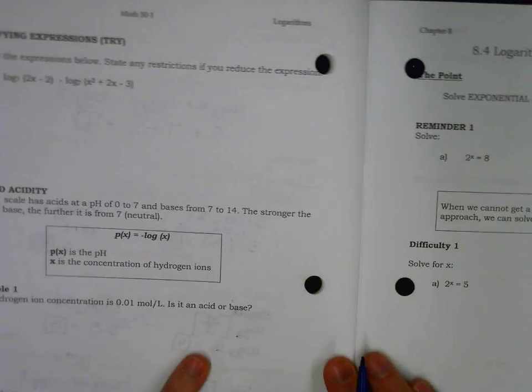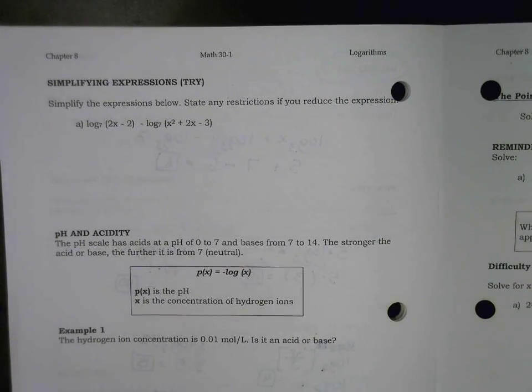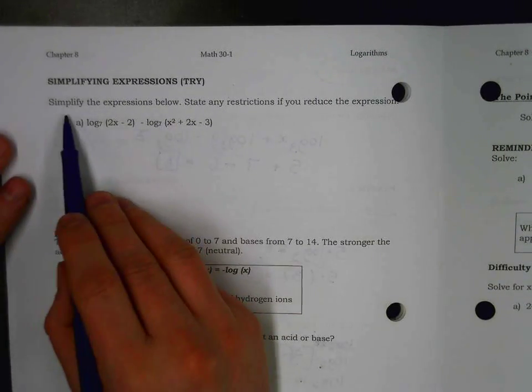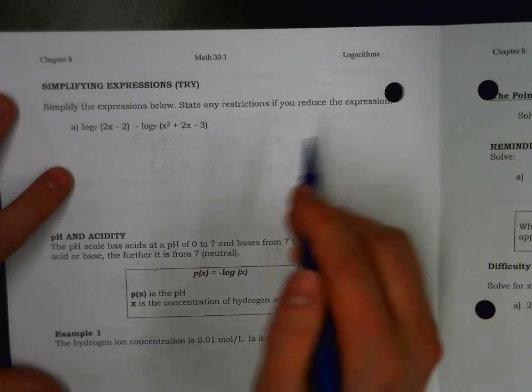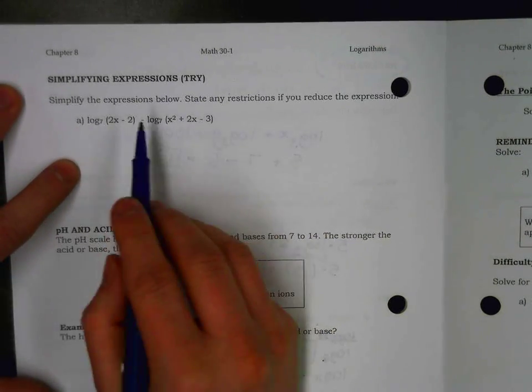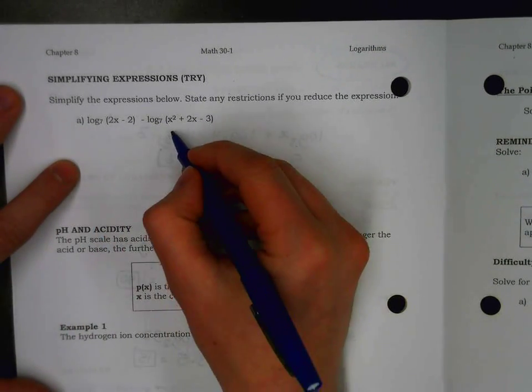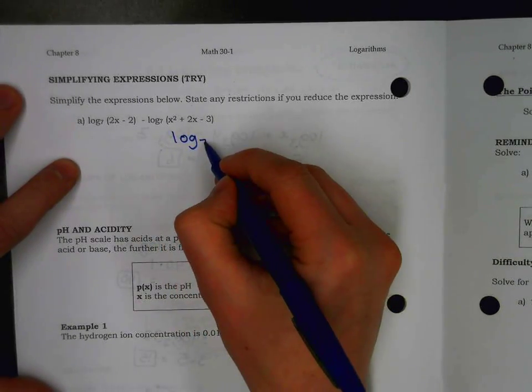A couple last ones, one involving some simplifying and one about pH and acidity. The top question asks us to simplify expressions and to state any restrictions if we reduce anything. So what we have is a subtraction of 2 log base 7s. Let's just see what happens if we do put these together to make it look a little bit more simple.